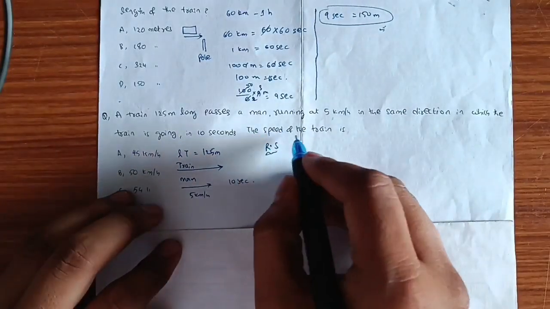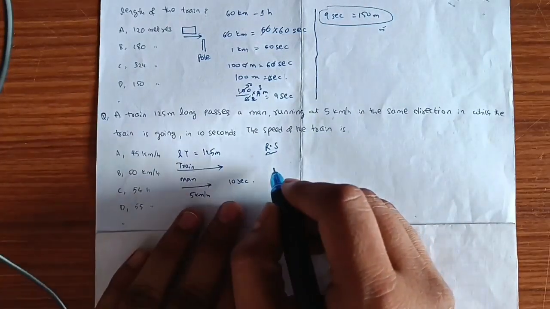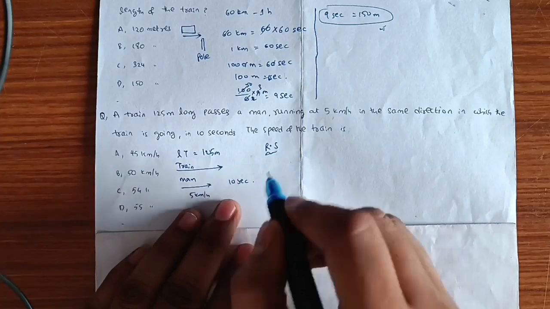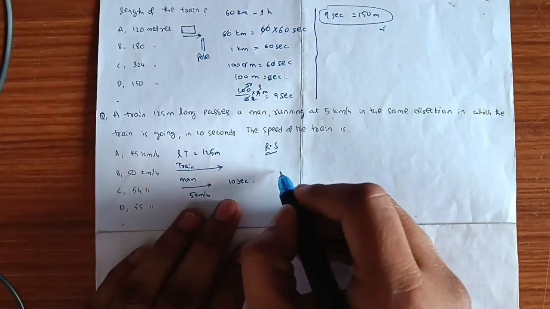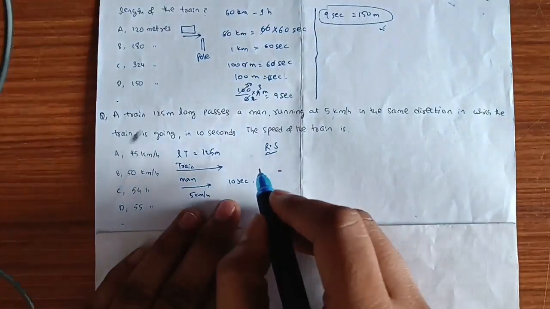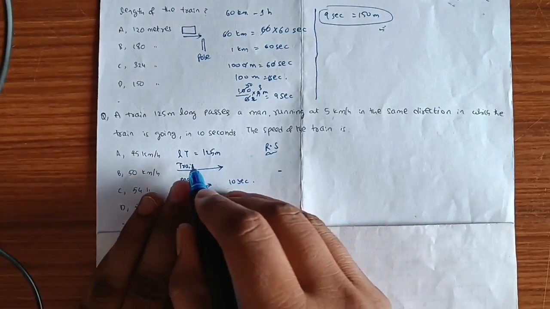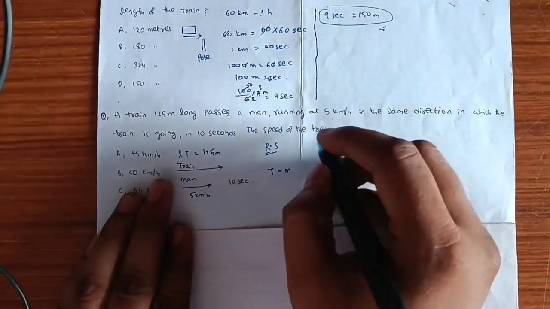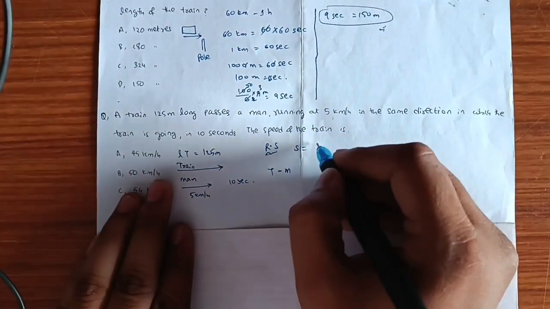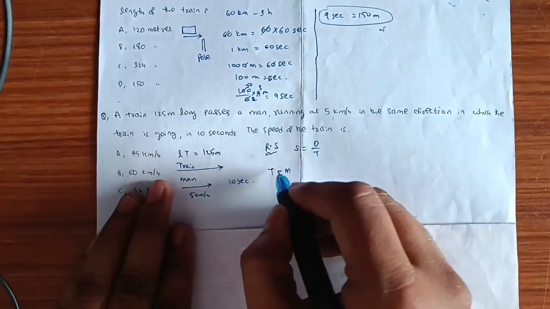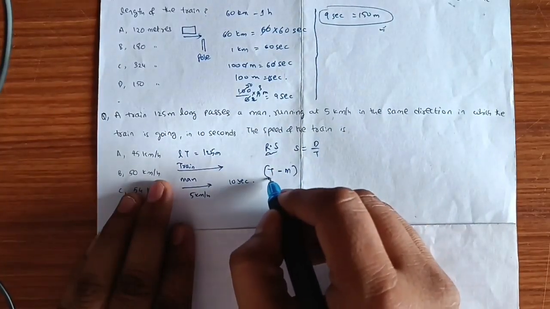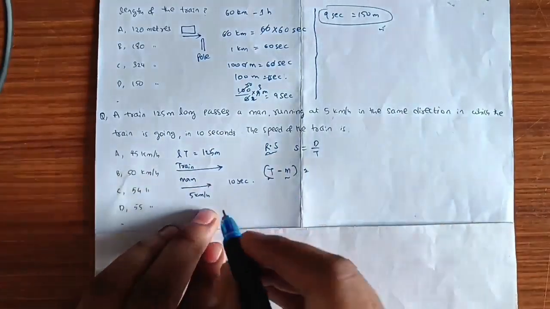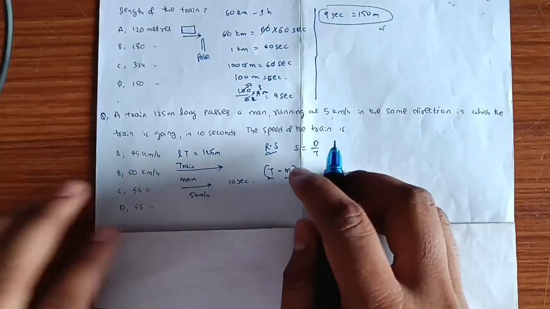To find the speed of the train, since both are moving in the same direction, the relative speed is in terms of the difference, as I have said before. The highest speed is for the train and the lowest speed is the man's, so don't get confused. Speed is nothing but distance by time. So the speed of the train minus the speed of the man equals the distance by time, where the distance is nothing but the length of the train. You need to take the length of the train.